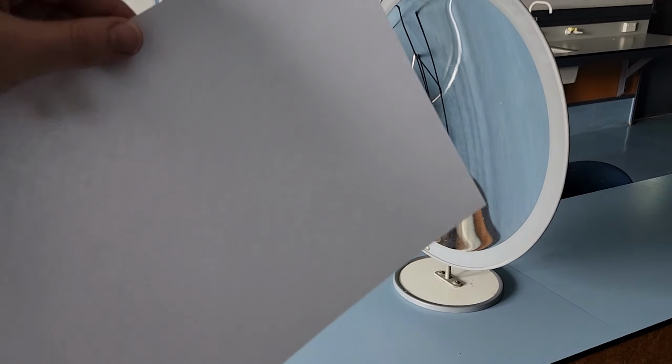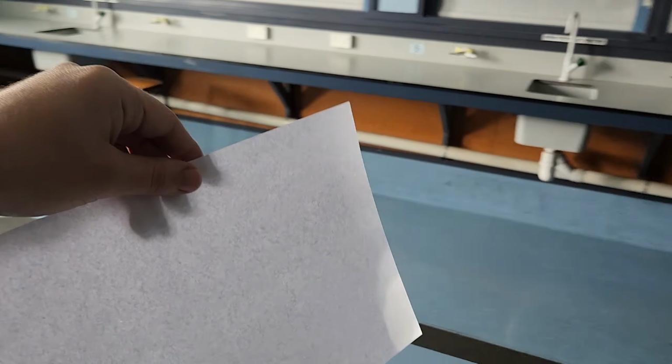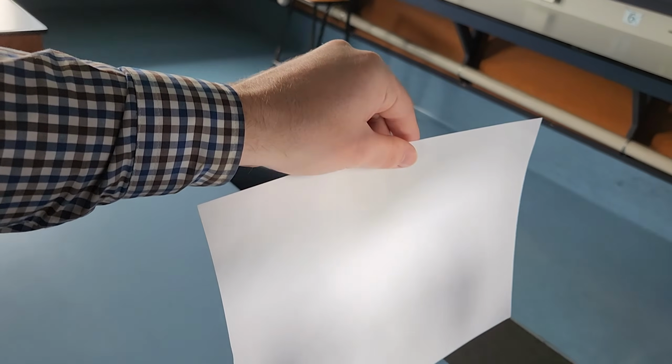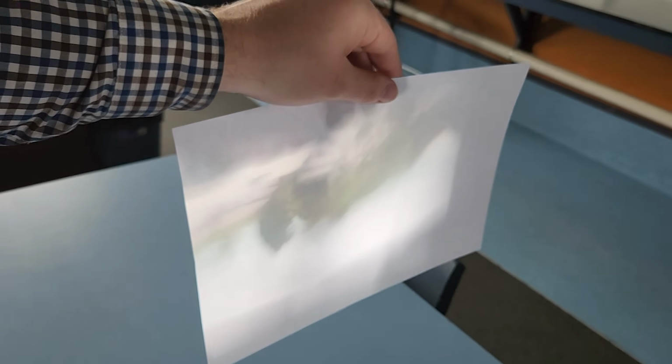Here I have a blank piece of paper and a large concave mirror. The mirror is positioned facing a pair of windows. As I move the paper in front of the mirror, we observe an image of the windows. The image is real because we're able to project it and inverted because it's upside down.